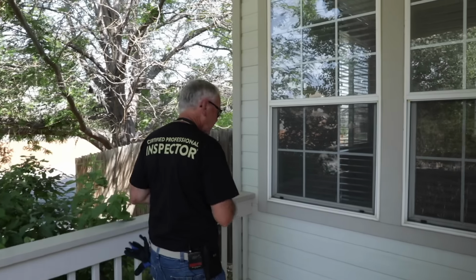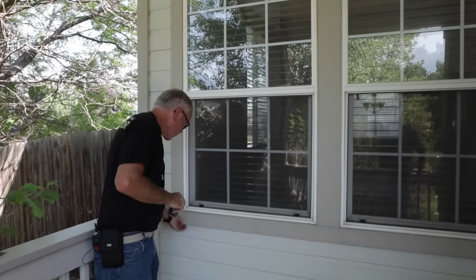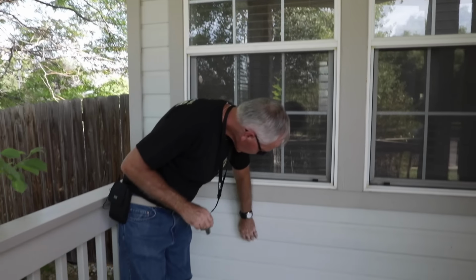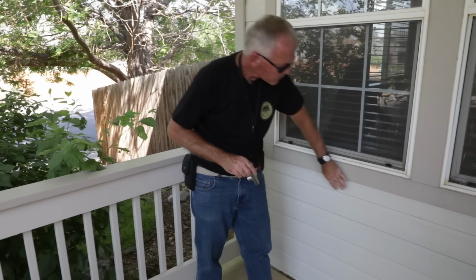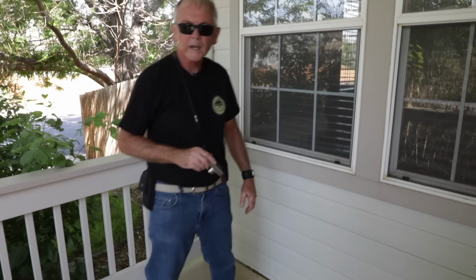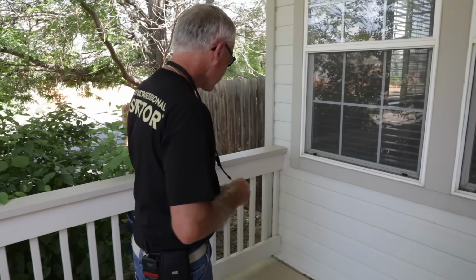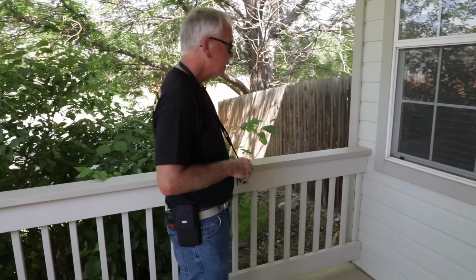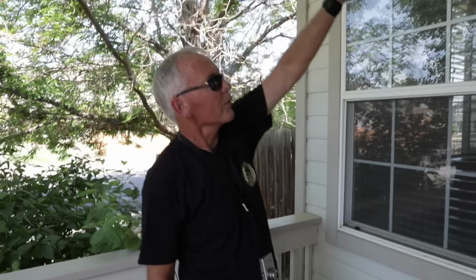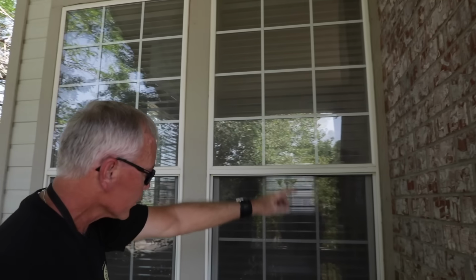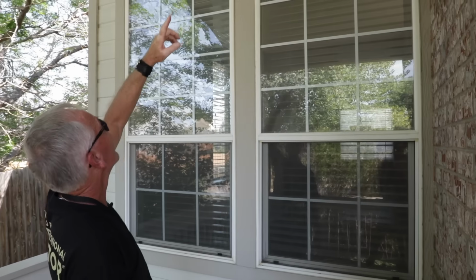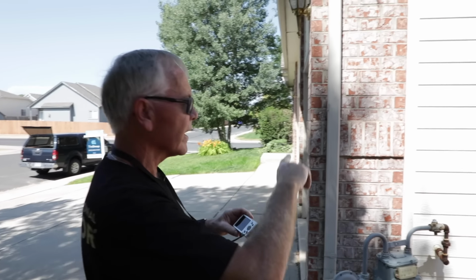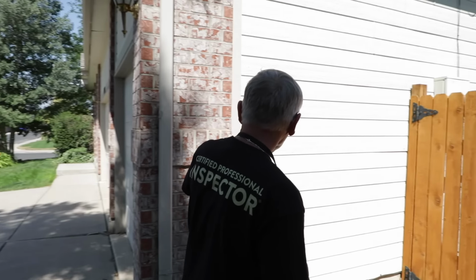Check all the siding here. Check all this trim. This siding appears to be like a masonite hardboard siding. So that's what I'm going to note in my report. You want to check all your fasteners on the window trim and the door trim as well on the exterior. Make sure everything's secure. Now we're on the east side of the house. We're going to inspect this.